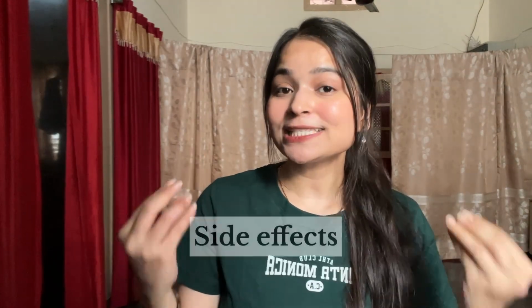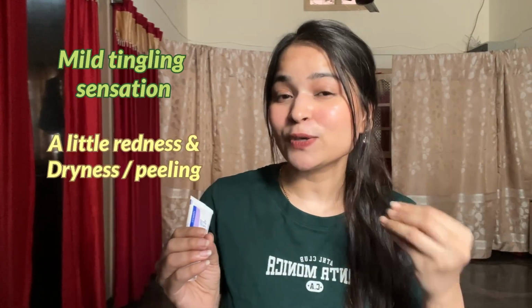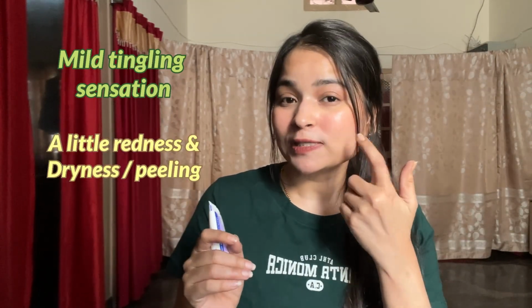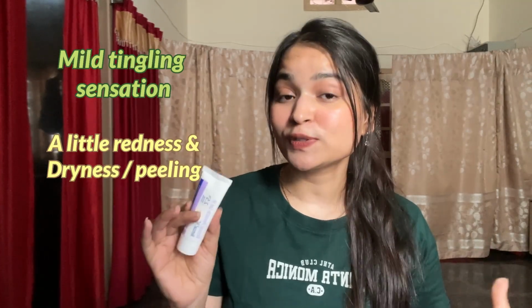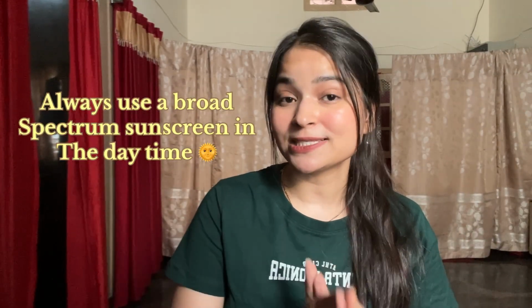Now let's see what the side effects of using benzoyl peroxide are. Like any other acne treatment, even this has mild to moderate side effects. Once you start using it, it can cause mild irritation, a mild tingling sensation, a little redness, and can make your skin a little drier. It can cause a little peeling also in the beginning once you start using this cream. So don't worry about it. Once your skin settles down, these symptoms will also reduce. And one more thing, as this is an exfoliating cream, your skin tends to get a little sensitive to sunlight. So make sure to use a good broad spectrum sunscreen in the morning.